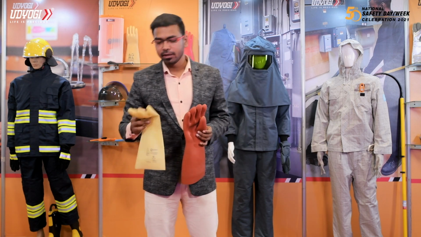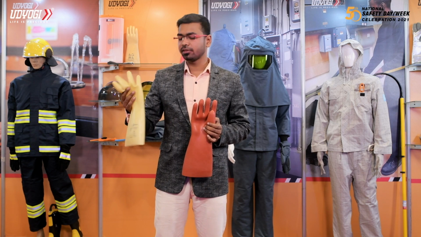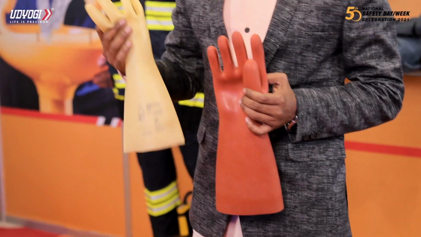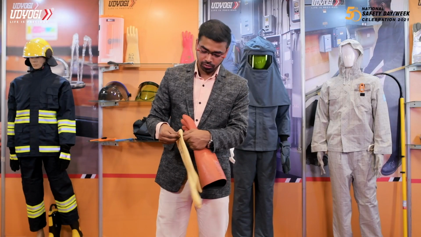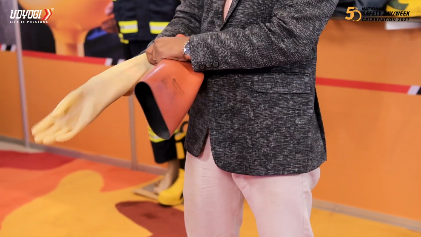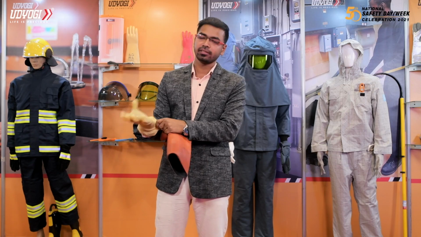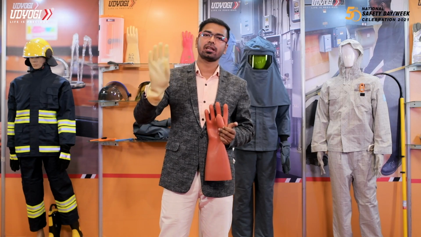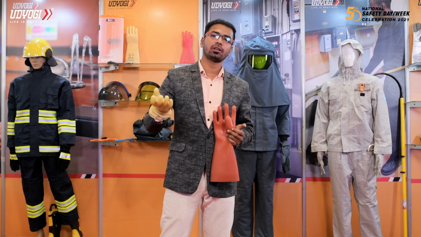Now coming to the electrical glove, the glove you are watching now, the biggest advantage of this glove is the thickness. The thickness of this glove is 0.5 millimeter. This is a class 00 glove which can protect you against 500 volts.